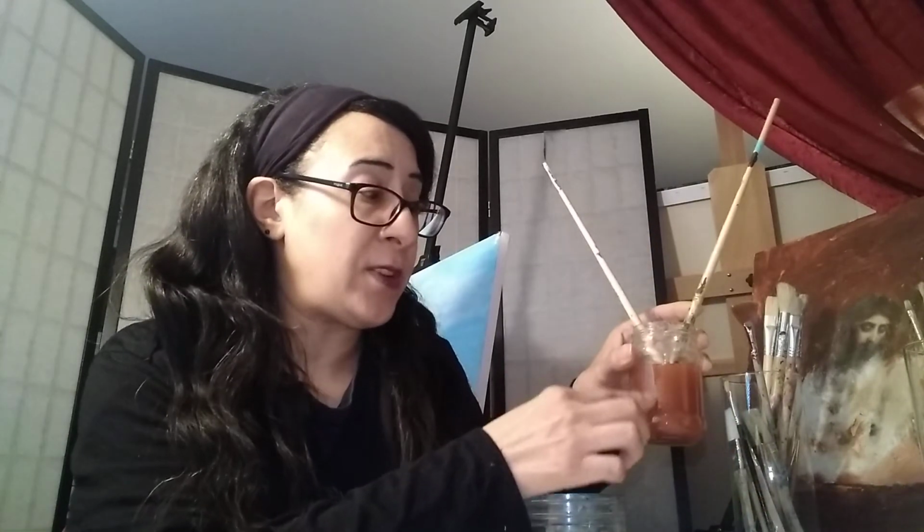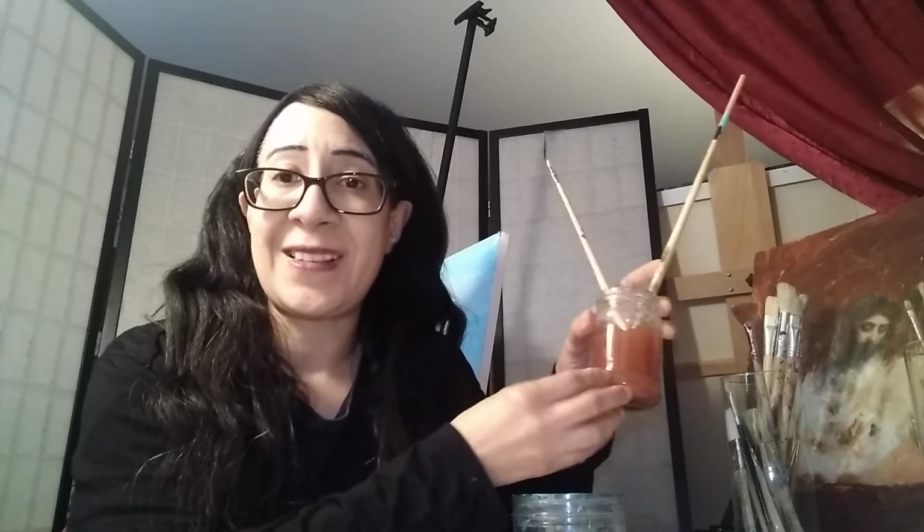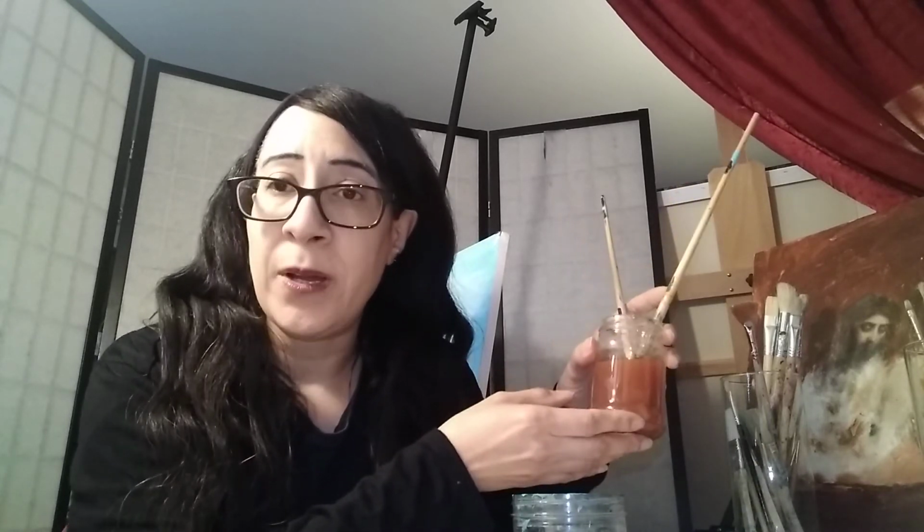The same thing applies if you're using Turpenoid. If the Turpenoid gets really dirty after a while, it's really expensive to keep buying more Turpenoid. But if you let the Turpenoid sit, all of the sediment and the dirt will go to the bottom after a while, and then you can pour the clean Turpenoid back into another jar, and you can recycle that. I recycle my turp all the time until it gets too dirty.